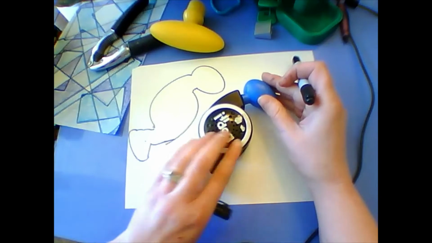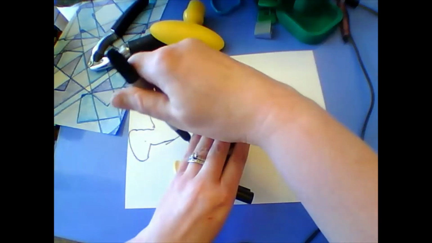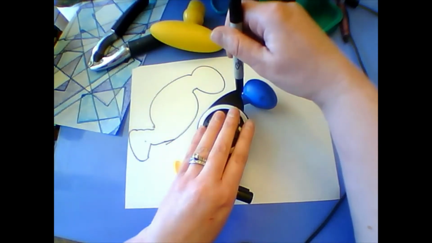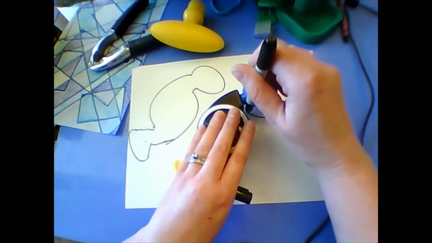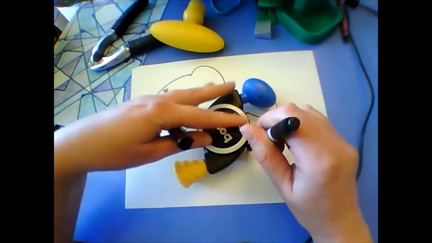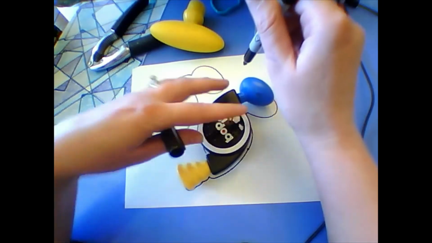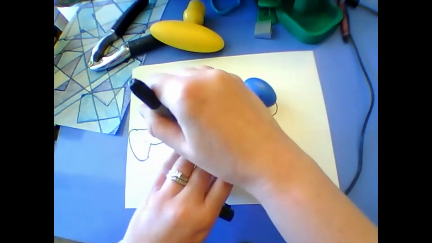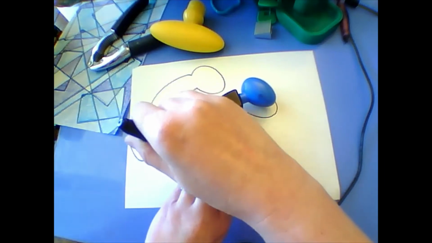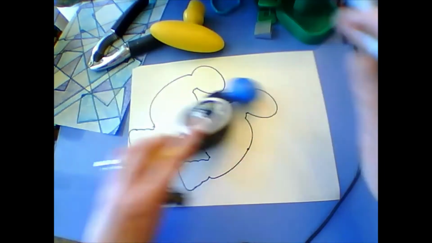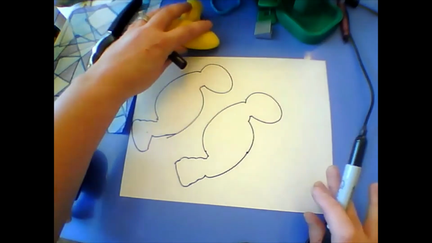I am going to continue with my original idea, and I am just going to trace this a couple times and then see what I feel like doing after that. And you guys will learn to do that too. After you create your shape, you'll take a step back and look at it, evaluate it, and decide, okay, well, now what?